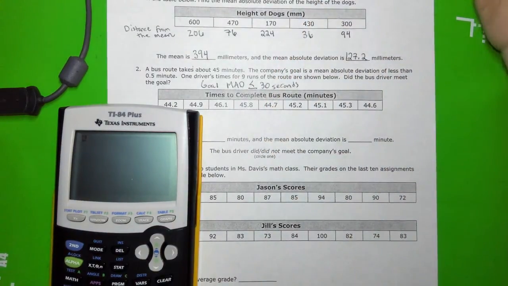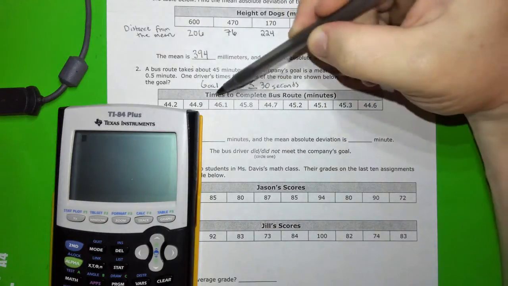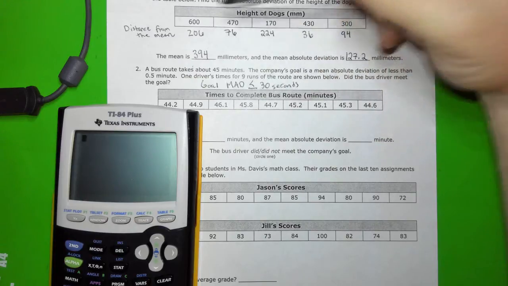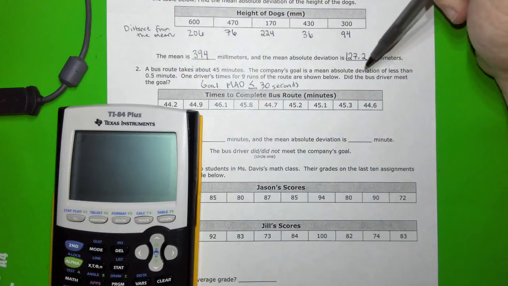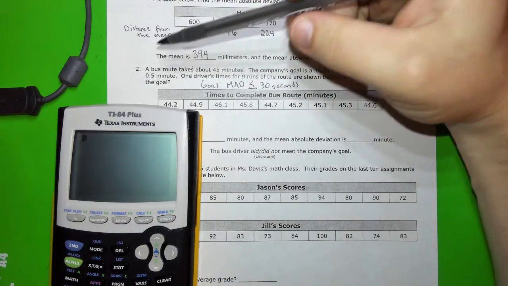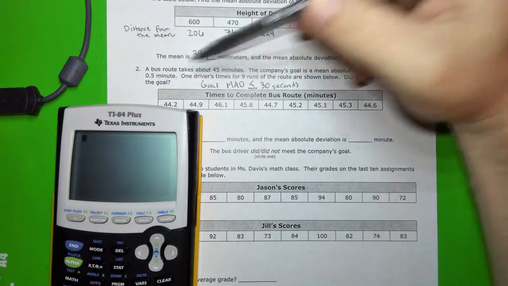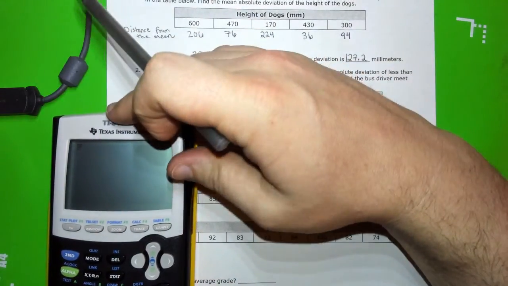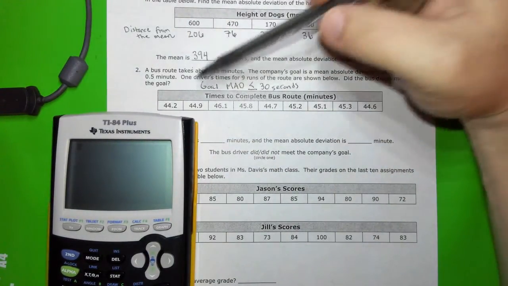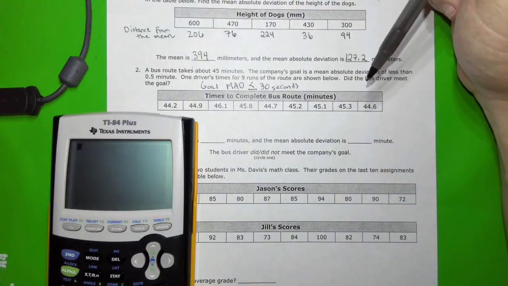Okay, and how we know that is, it tells us this is 9 runs, this is 9 different times for bus routes, and the times are in minutes. But this series says half a minute, so we want the deviation of all of these times to be half a minute. We don't want the actual bus route time to be half a minute, because these are the times. See, on one bus route, we take 44.2 minutes. Here we take 44.9 minutes. We just want the deviation between them to be 30 seconds.